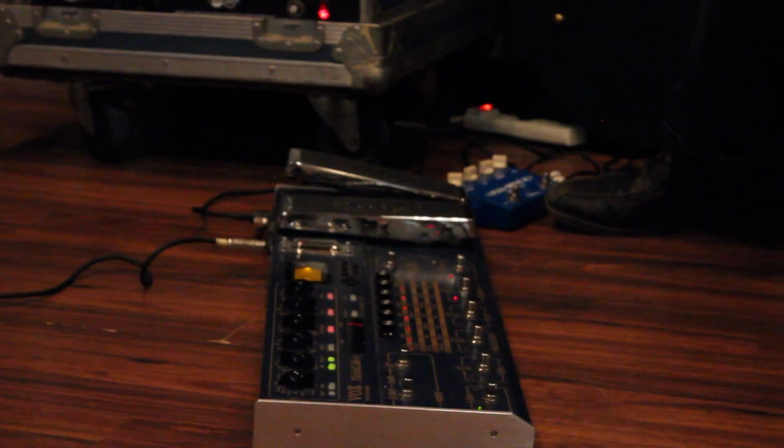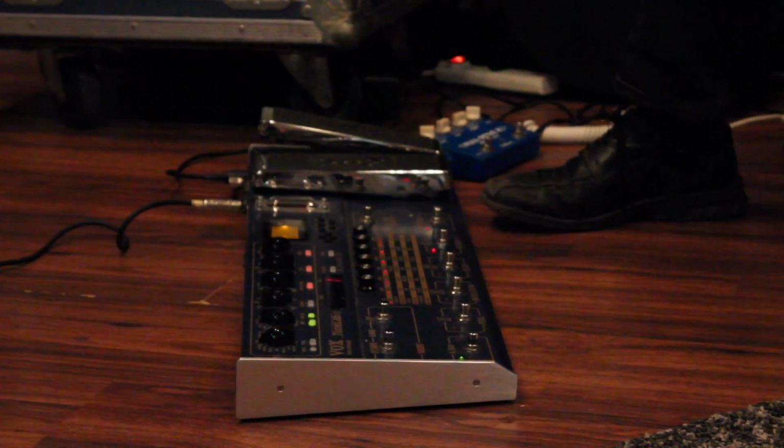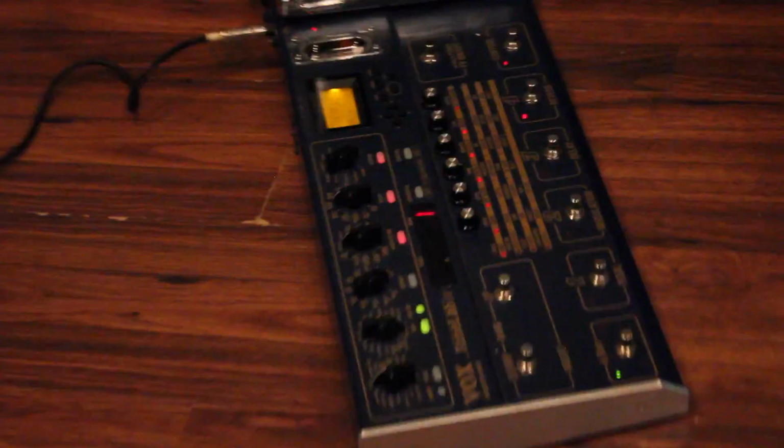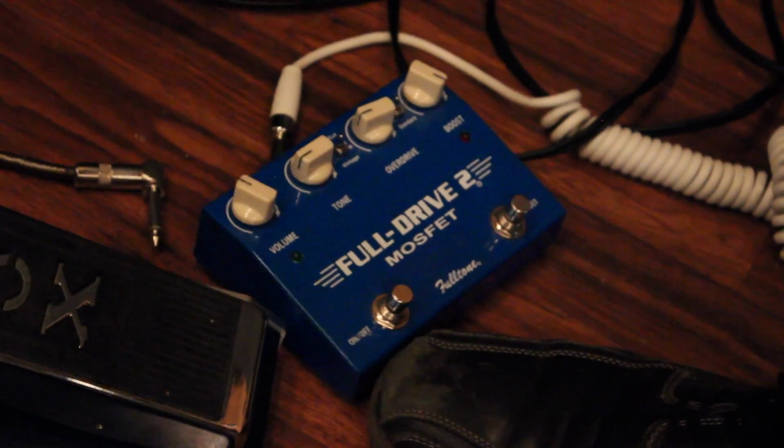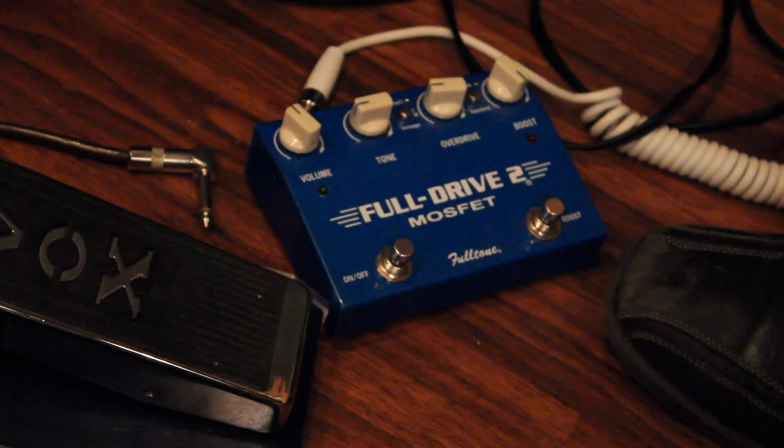And what does that other blue one do? Well, this is just a distortion. It's a 2-channel distortion pedal, just for different boosts and gains and stuff like that. It's for either leads or for crunchy tones. And what pedal is that? It's a Fulltone MOSFET. It's a Fulltone pedal.